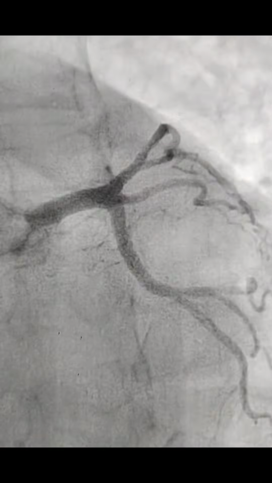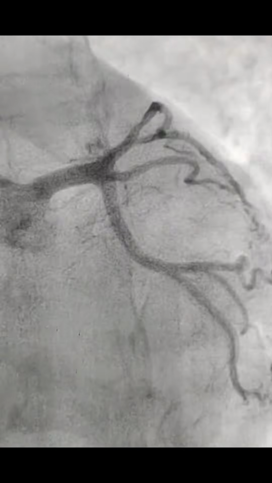He's a 51-year-old male. He's a tobacco chewer only, with no other risk factors. He now presented with an evolved anterior wall ST elevation MI after 3 days.